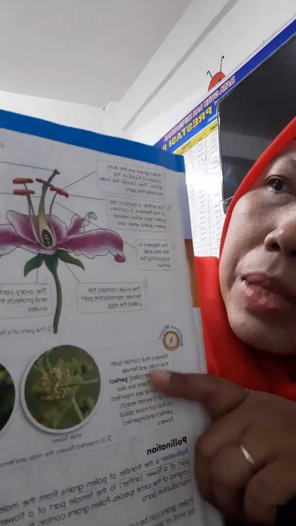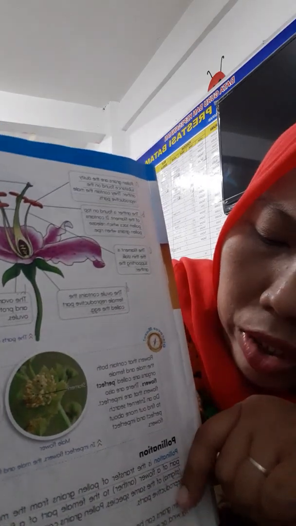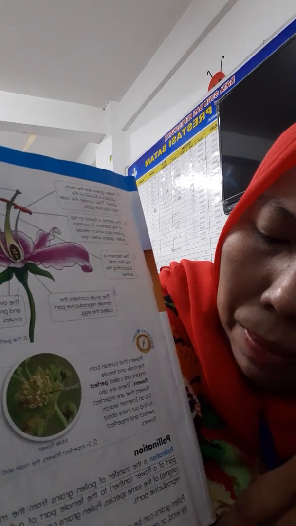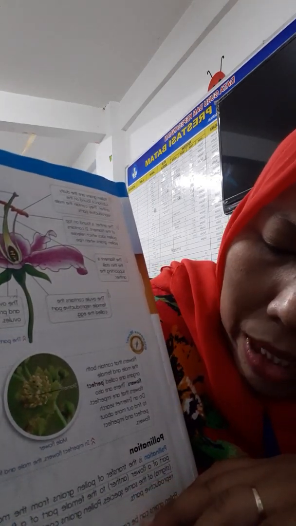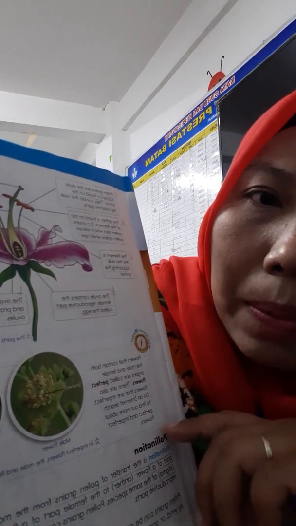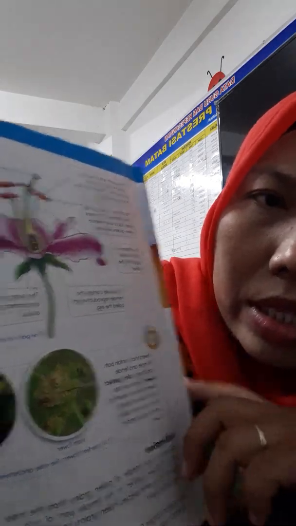Okay, besides reproduction, in flower reproduction we also know pollination. What is pollination? Pollination is the transfer of pollen grains from the male part to the female part. So when the male part meets the female part of the flower, we call that pollination.